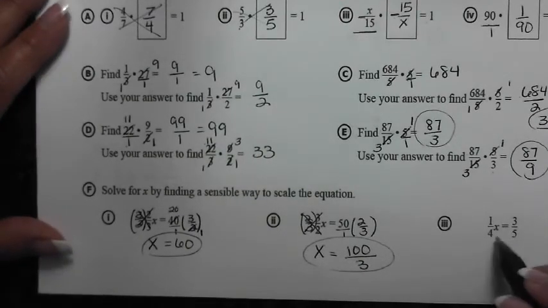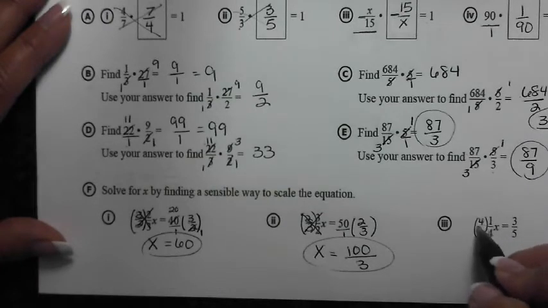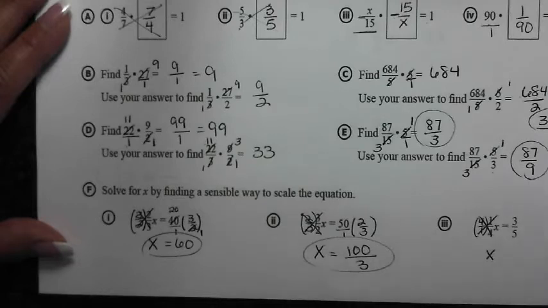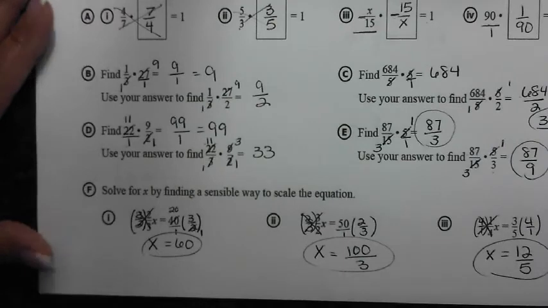Okay, here, 1/4. The reciprocal, 4 over 1. It cancels out. I'm left with x. I have to multiply this side by 4 over 1. Can I cross reduce anywhere? No. So I'm just going to multiply straight across. 3 times 4, 12. 5 times 1, 5. My answer is 12 over 5.